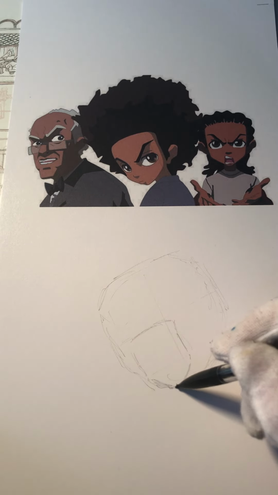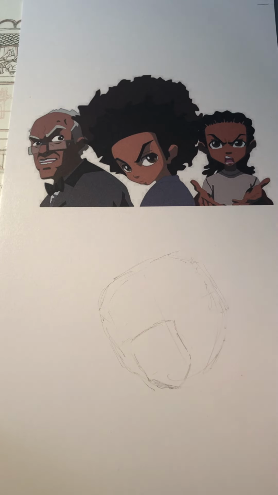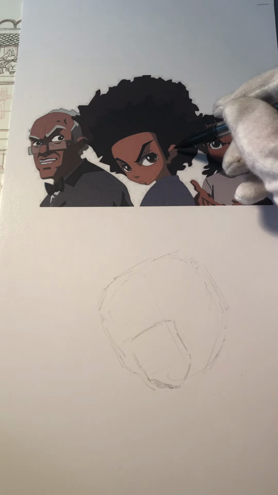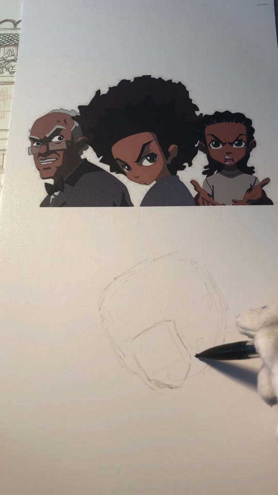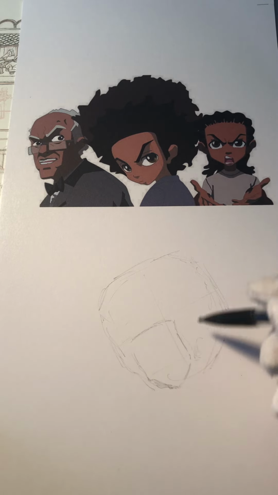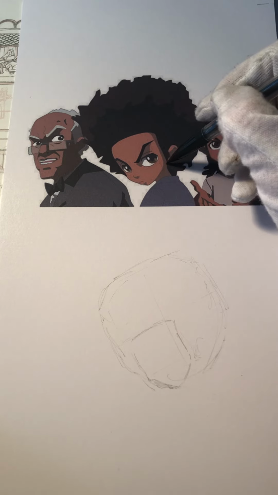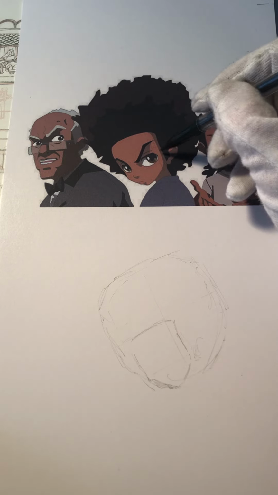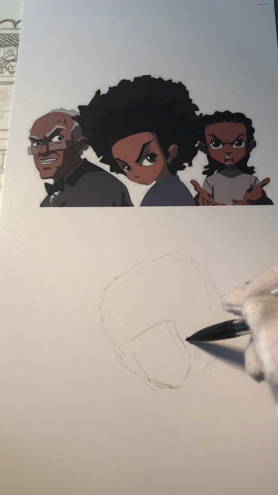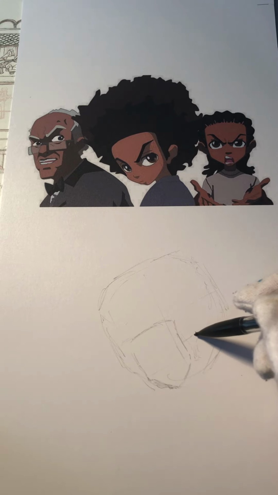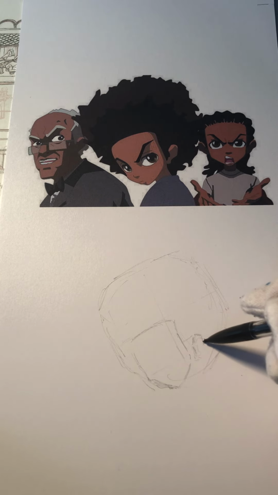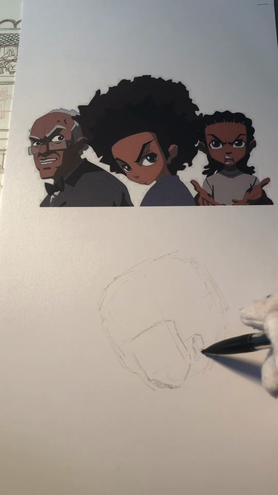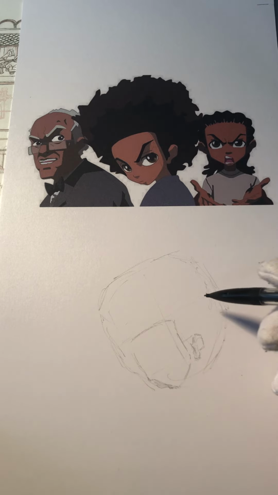And again, don't be afraid to put lines down. You can always erase them. And then we have his ear, which is, again, you'll probably want to draw it bigger than it actually is. So it's just a matter of checking those relationships, like how big is it in relation to his face. And that looks about right. But again, we can always fix it if we need to. Kind of a cool little shape there. All right, so we've got the basic shapes there.